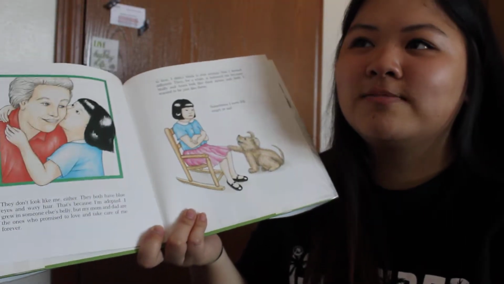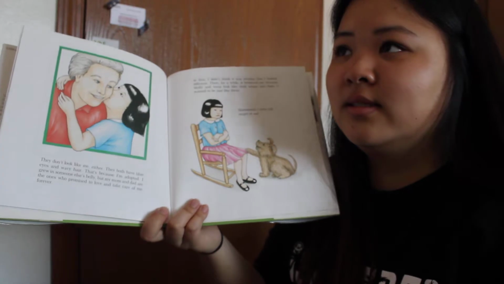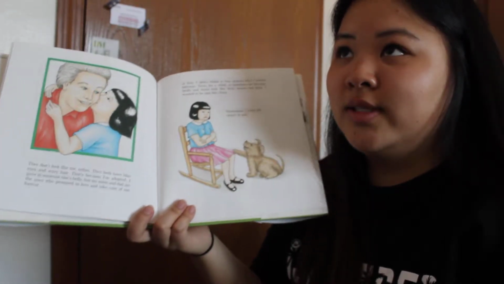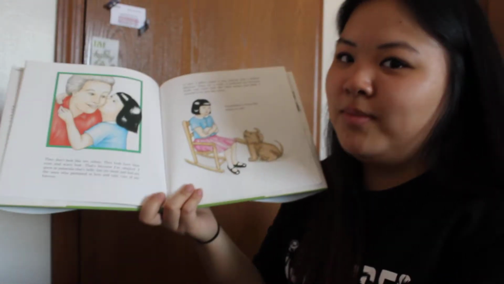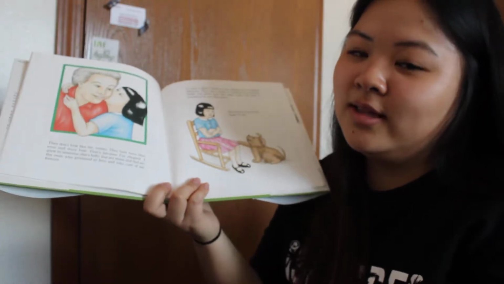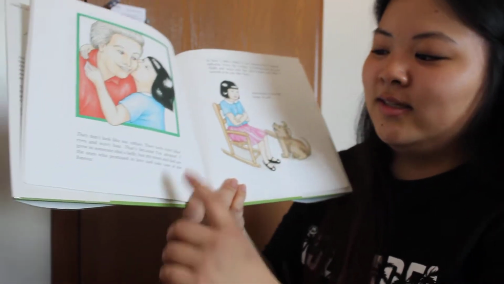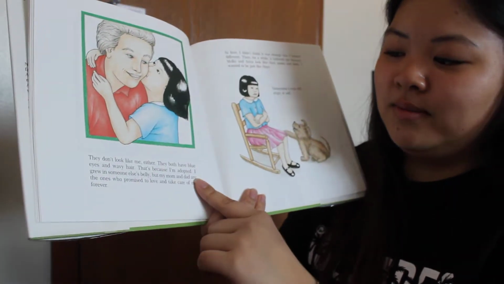Well, basically, that means you were raised by a different mom or a different family, not the one that gave birth to you. So, she was adopted.